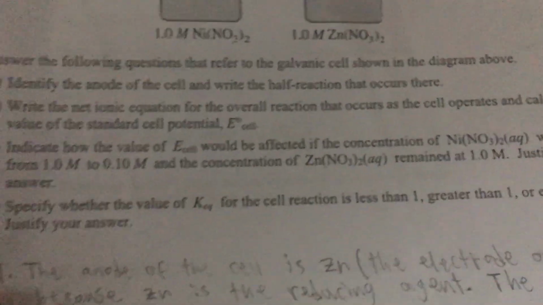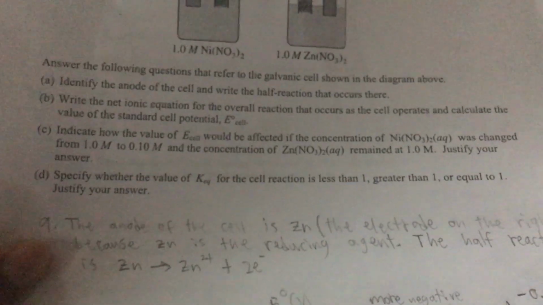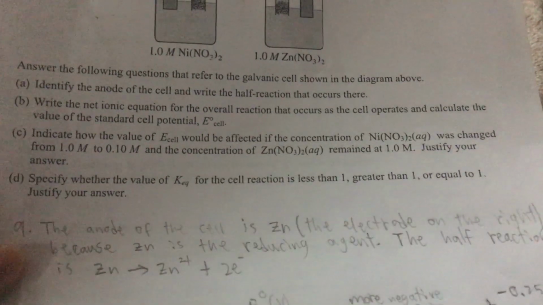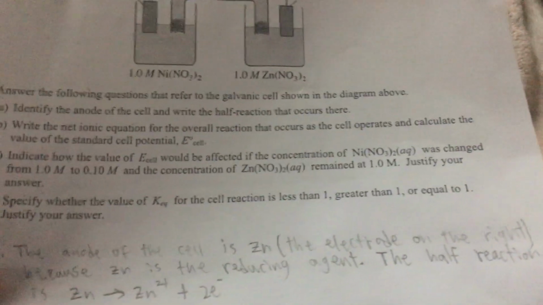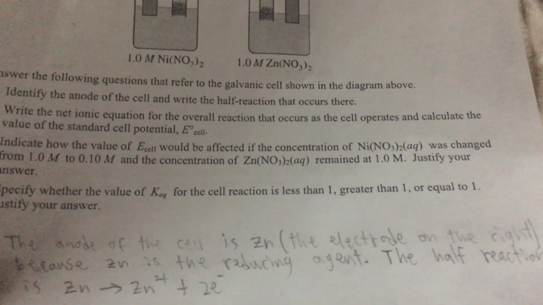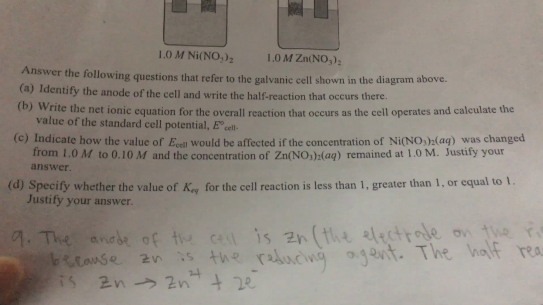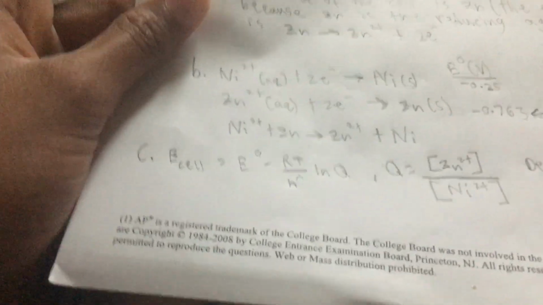Okay, so C is asking us to indicate how the value of E cell would be affected if you change the initial concentration of nickel nitrate from 1 molar to 0.10 molar, and zinc nitrate just remains at 1 molar.